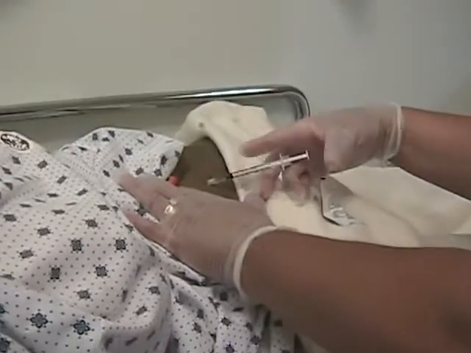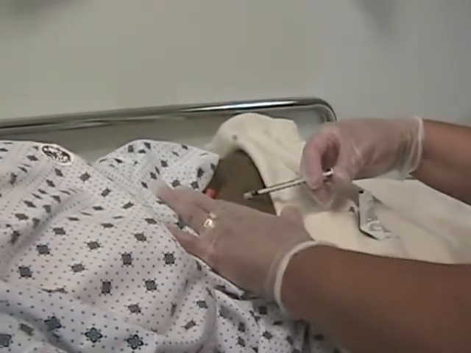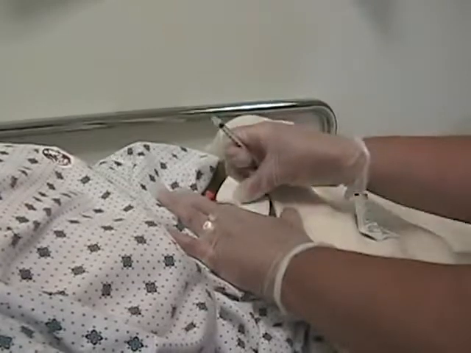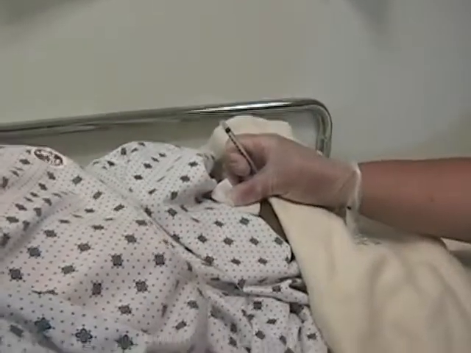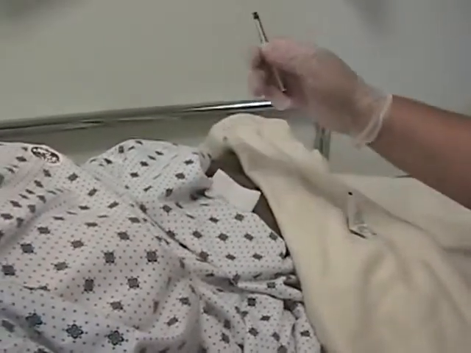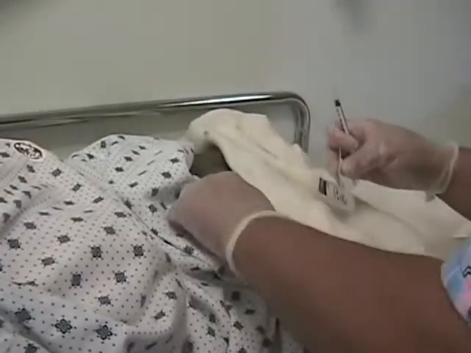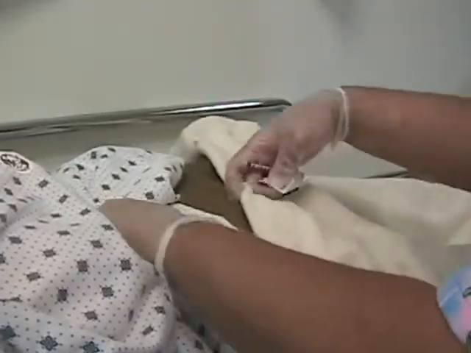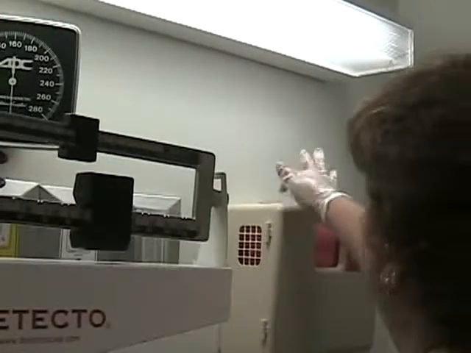Bevel up, inject. Go ahead and put in the 10 units, pull out, grab my gauze, hold, do not massage. Do not recap your needle at this point. Go ahead and hold. Cover your patient. Do not leave her. Go ahead and put your needle and syringe in the sharps container. Again, folding your garbage in your gloves.